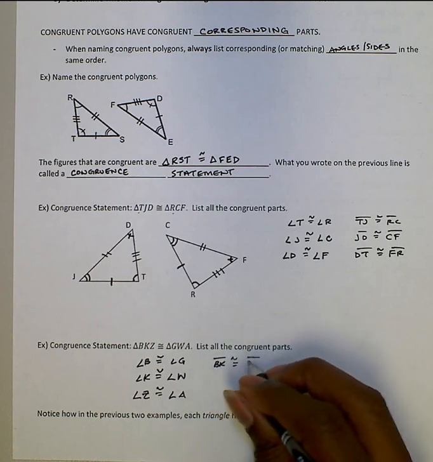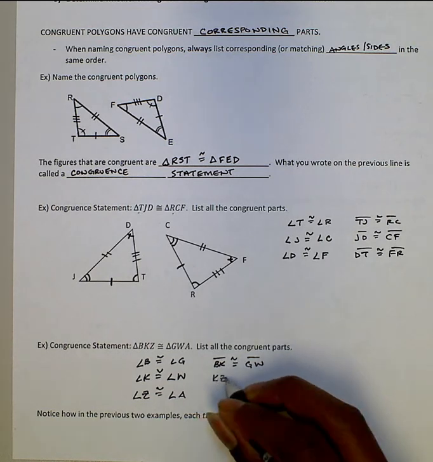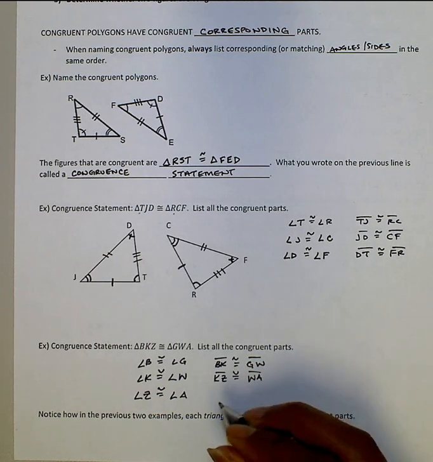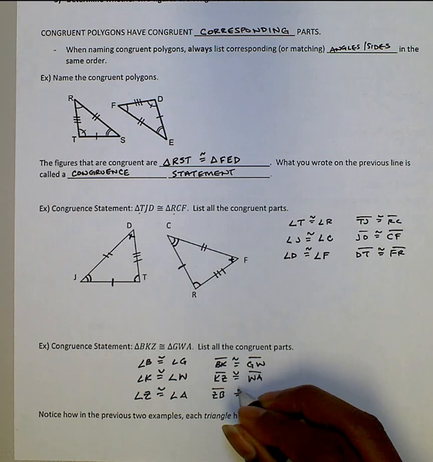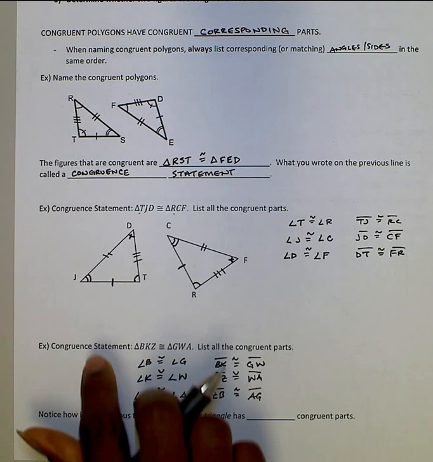BK should be congruent to GW. KZ should be congruent to WA. And ZB should be congruent to AG. And that's all just from this congruent statement.